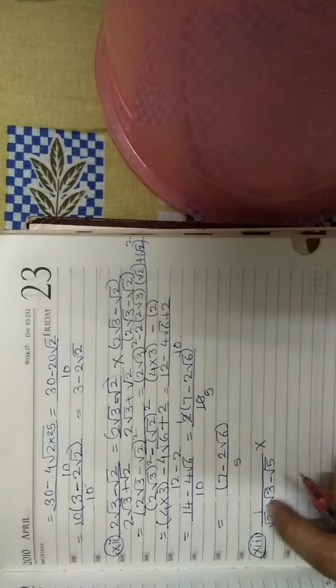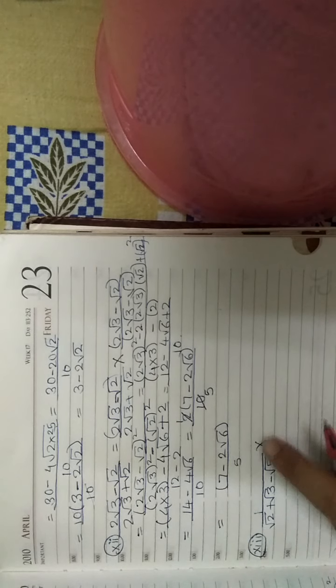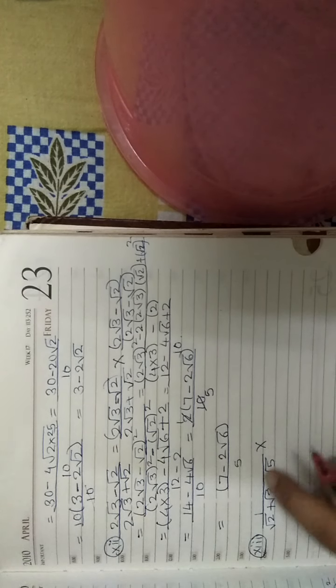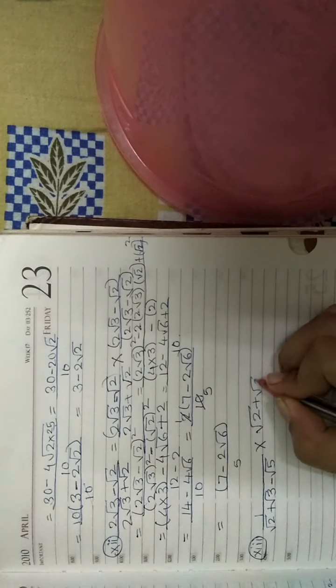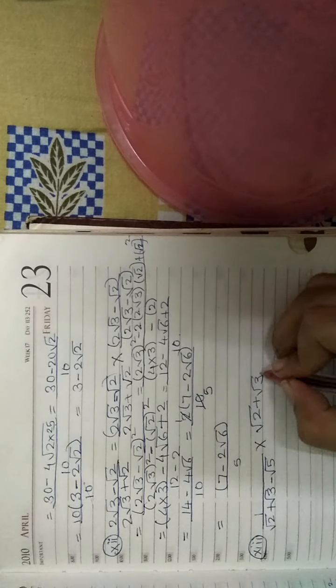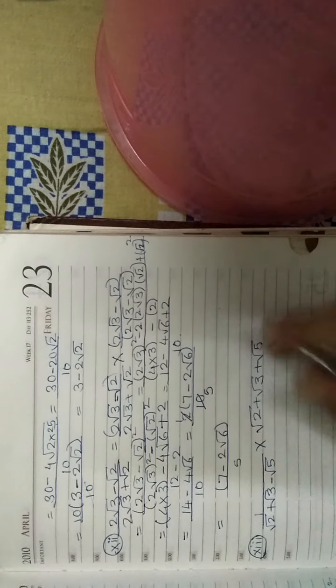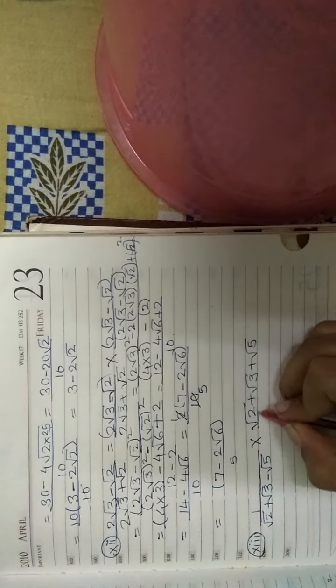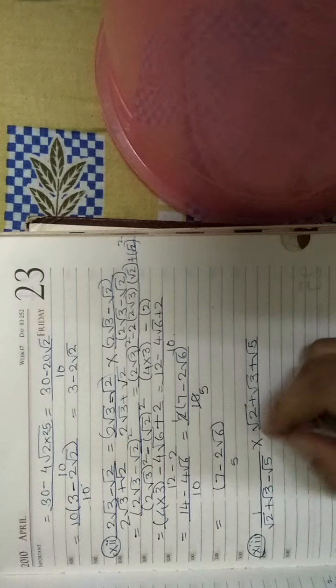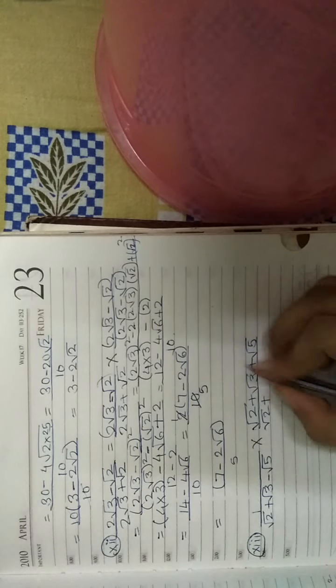First step is, I forgot, now you copy the sum, students. Take the sum as it is, multiply with the denominator, root 2 plus root 3 will remain the same, this minus will become plus. Whenever this type of sum comes, check the sign of this first. Divide this by the same.